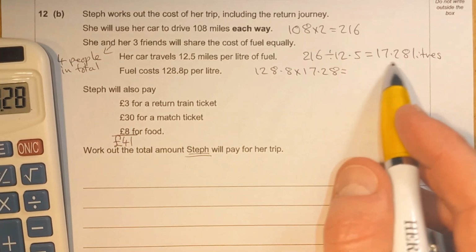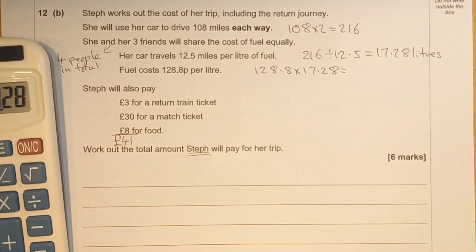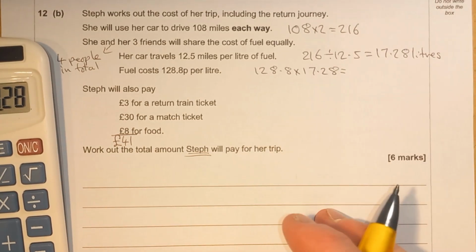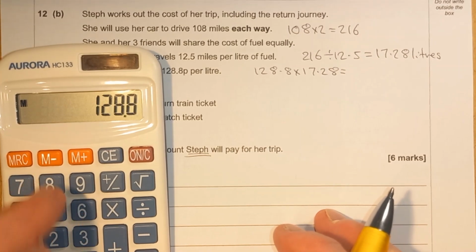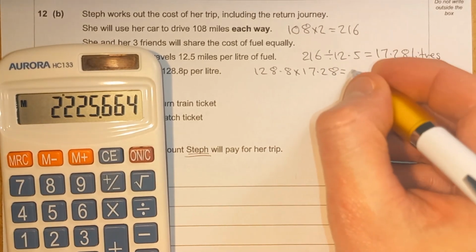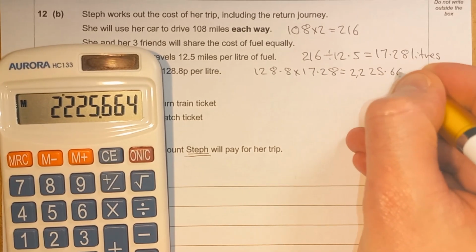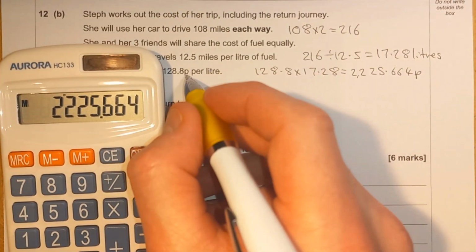With petrol, it's fine to be 0.28 of a litre. You don't have to buy complete whole litres. So it's fine to keep it as 17.28. So if we multiply that by 128.8, we get 2225.664, and that's all pence.